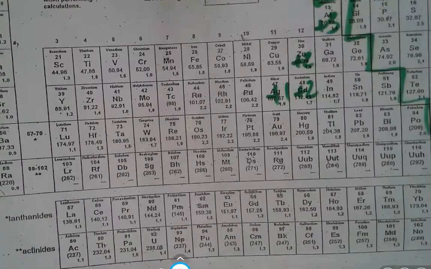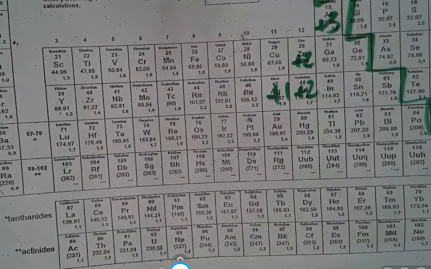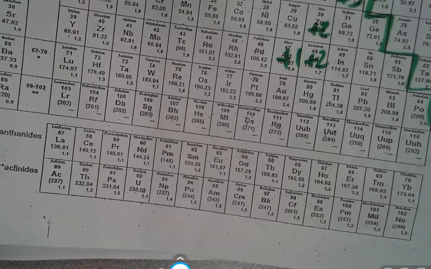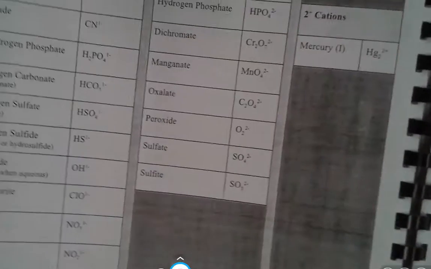But what about hydroxide? Is hydroxide on this chart anywhere? No, it is not. So what do I do to figure out what hydroxide is? I need my polyatomic ion sheet, don't I? Well, it just so happens I have my polyatomic ion sheet right here.